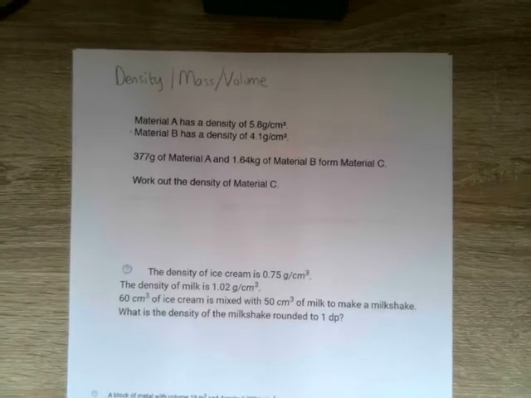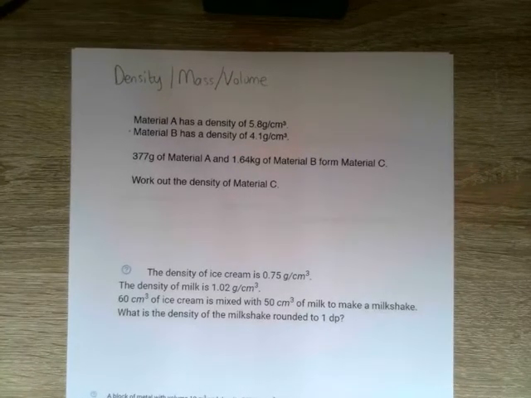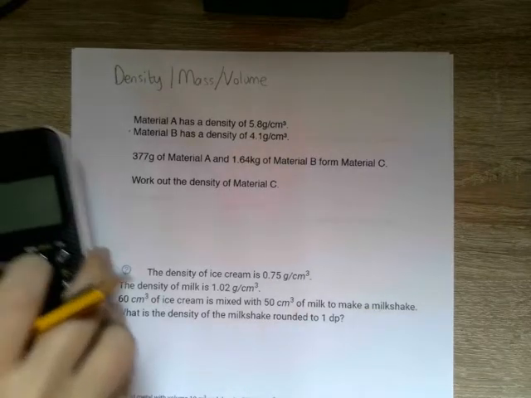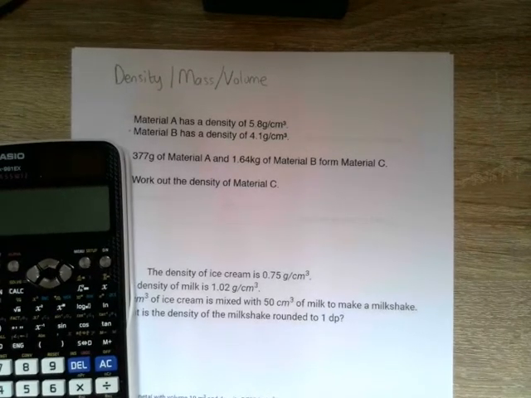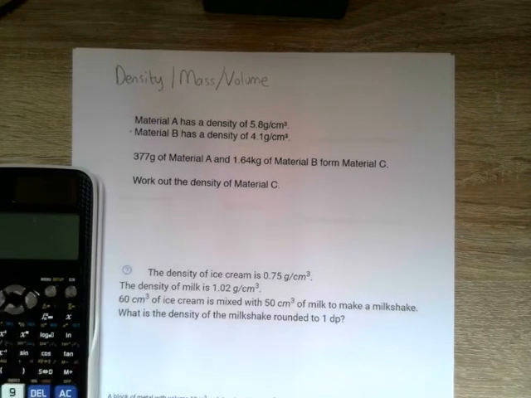Hi everyone, so this is the final lesson now on density, mass and volume problems, which means it's going to be a little bit trickier today because it is the final lesson, so as hard as it gets basically. This is to do with combining two materials or two items to make a new alloy or a new material, and working out the density of the material once you've put them together. It's a bit like speed, distance, time.